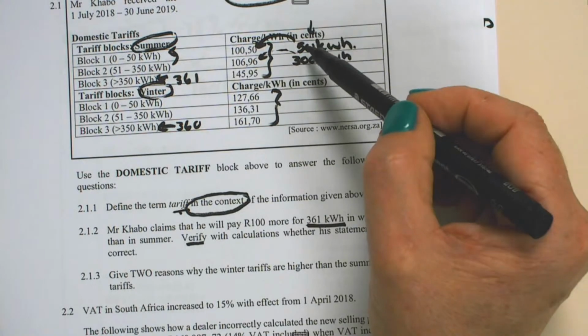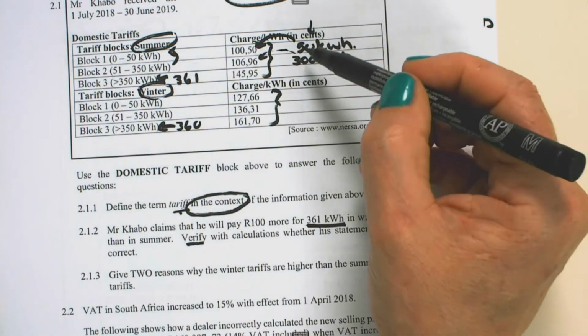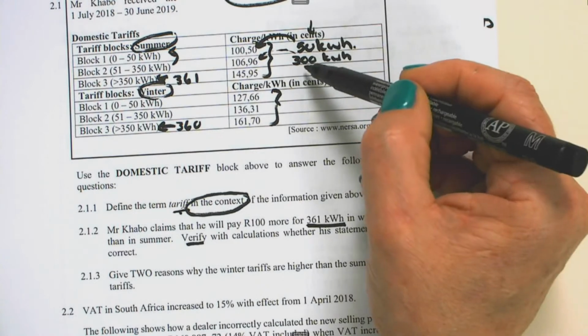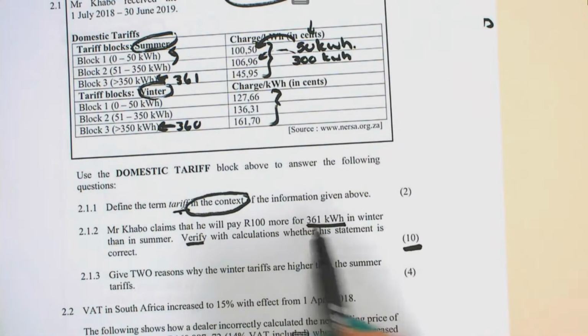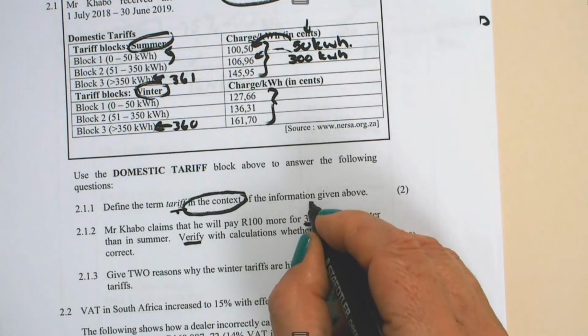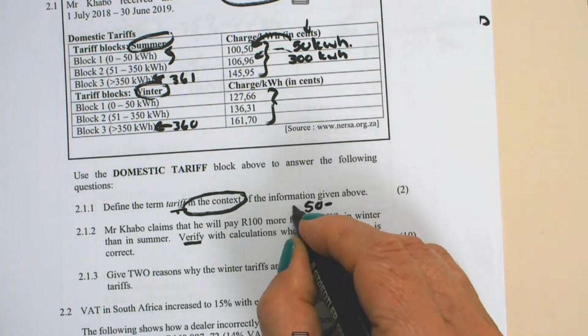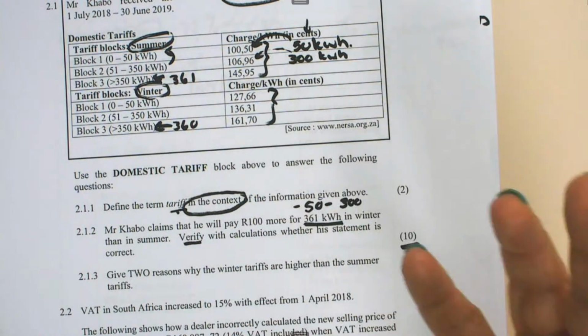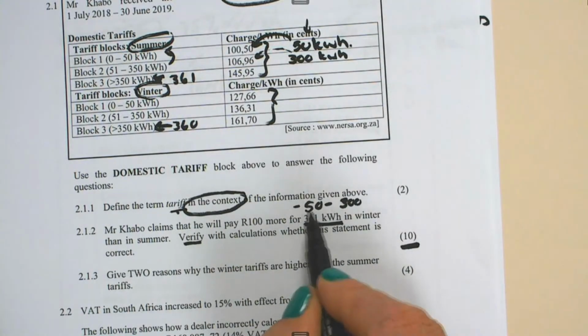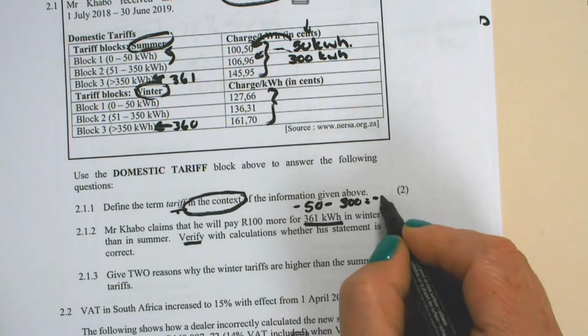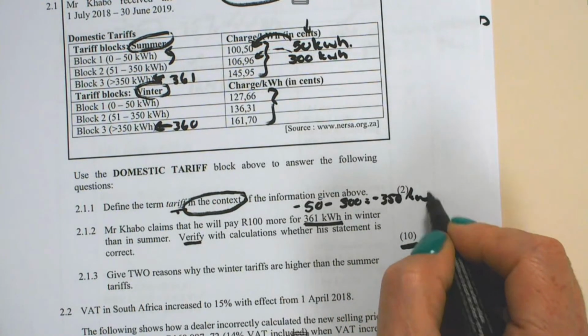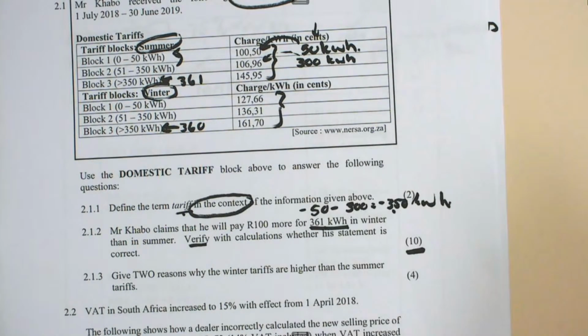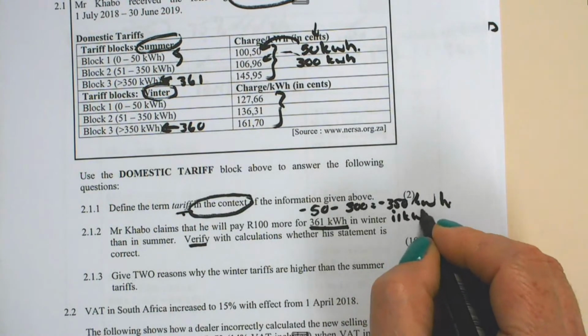Now, already the consumer would have paid for 50 kilowatt hour and for 300 kilowatt hour. So, if we already paid for 350, how many kilowatt hour must we still pay for? We already paid for 350 kilowatt hour. To make up, this is minus 350 kilowatt hour. So the difference between 350 and 361 kilowatt hours is going to be 11 kilowatt hour.